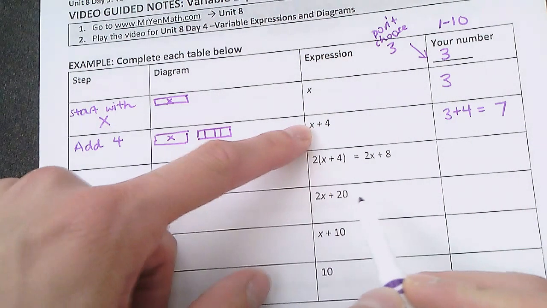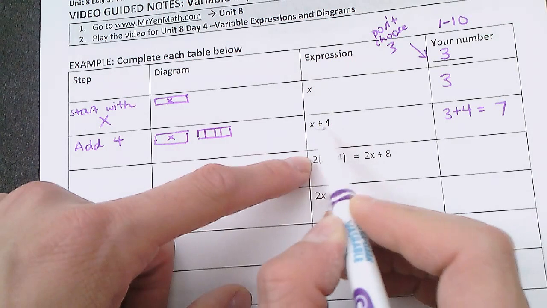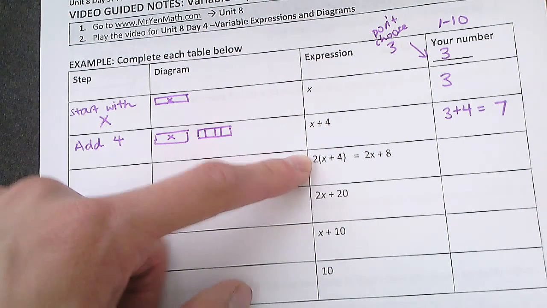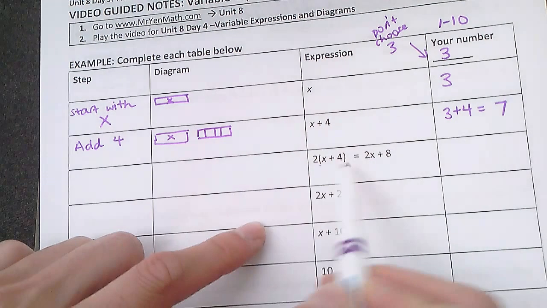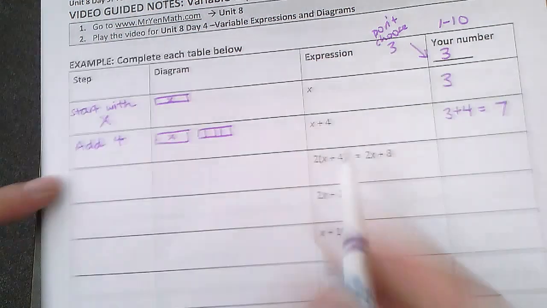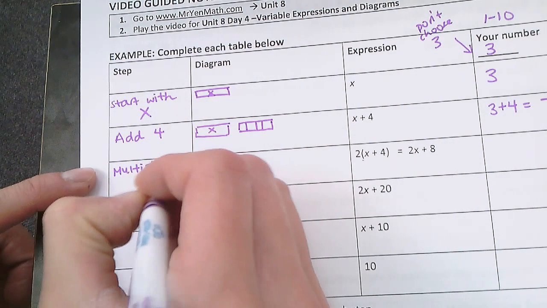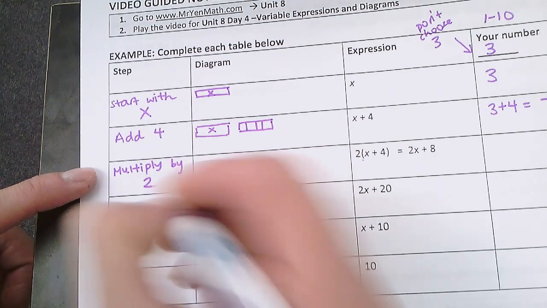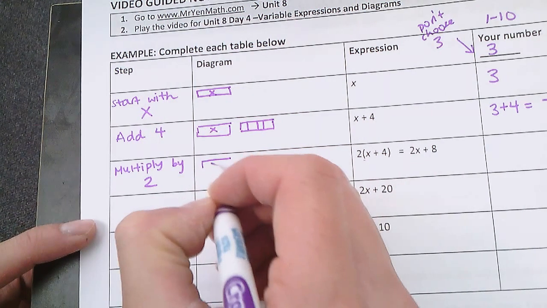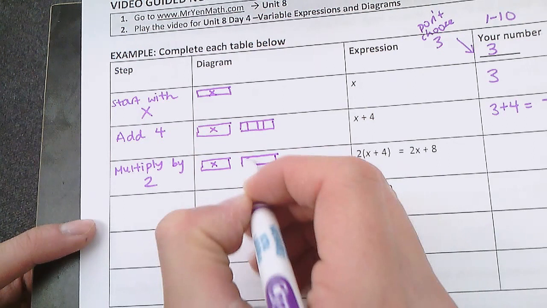Moving on to the next one. So to go from here to here, I think to myself, what's happening between here and here? We still have the x plus 4, but now we have the 2 on the outside. So we're multiplying 2 times all of this here. So we're multiplying by 2. Okay, so let's draw this out. We had x and then 4 ones.